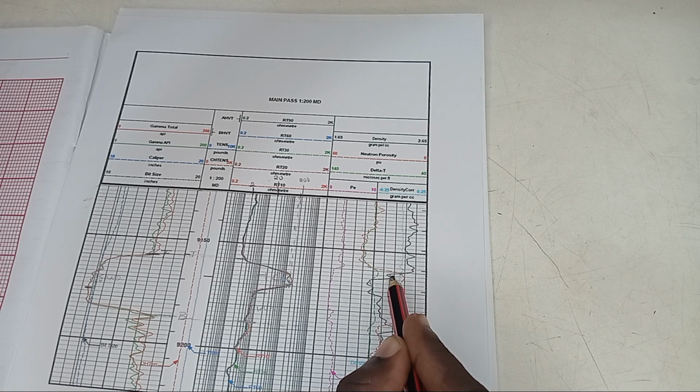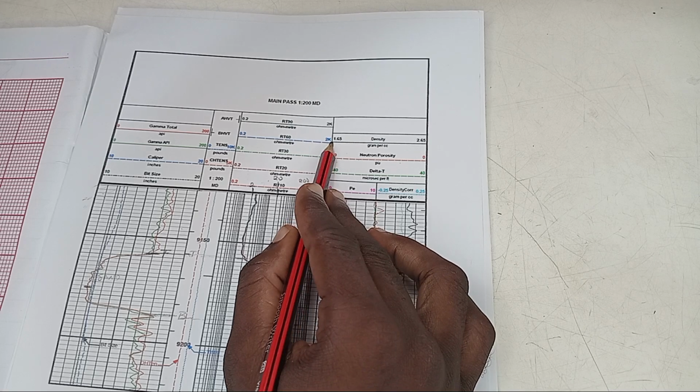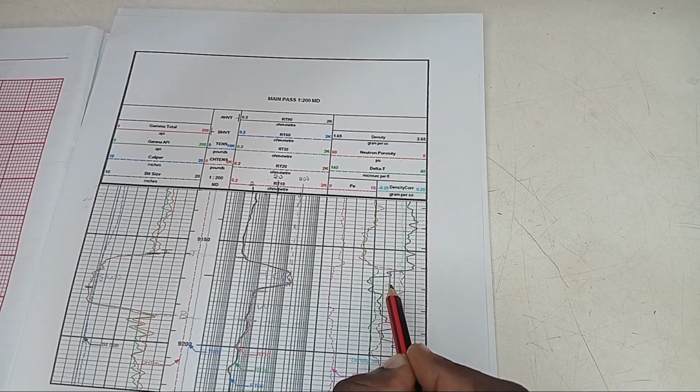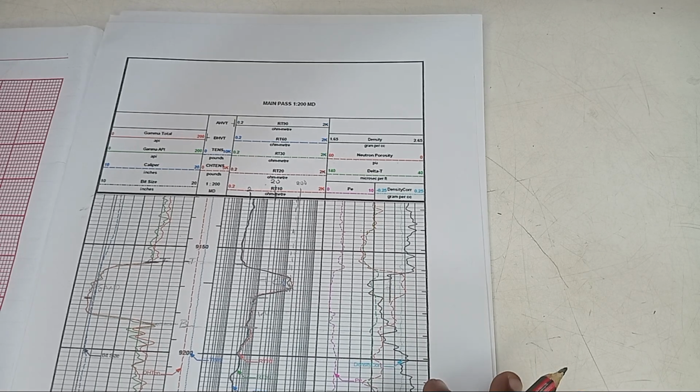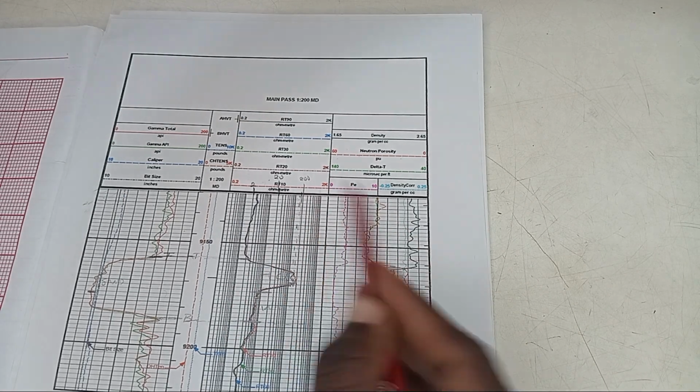You can see my density log is moving from 1.65 to 2.65. So I want to know what this region means. Very easy. My increment per line is 0.1.